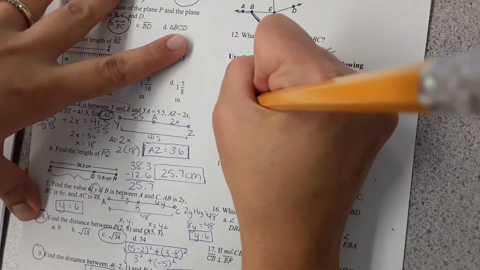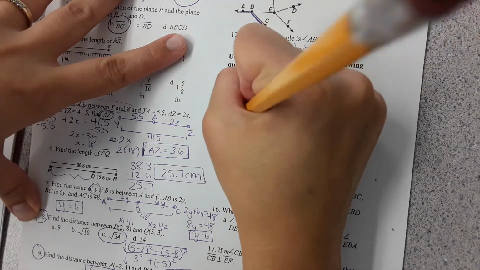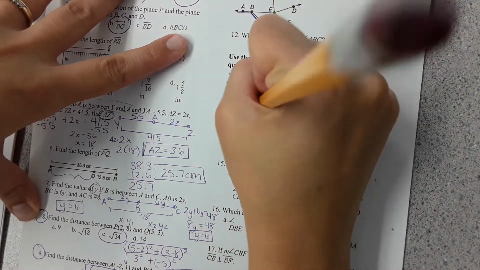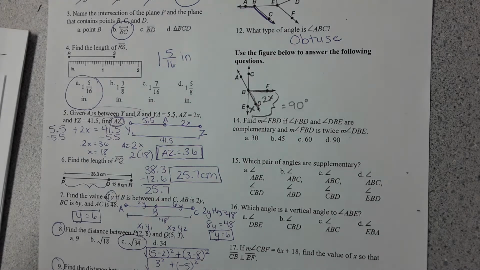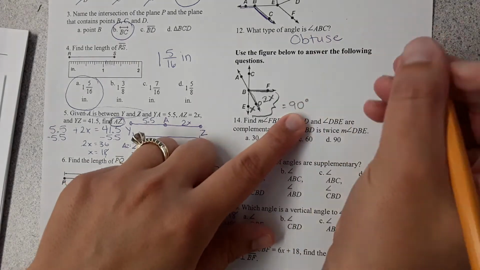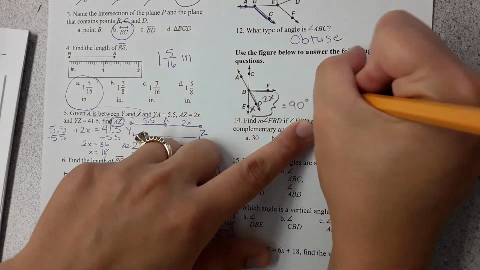Well, just setting it up, if this is x, then this is 2x because it's twice that of this angle. And those two angles add together to equal 90 degrees, so I can set it up as an equation.